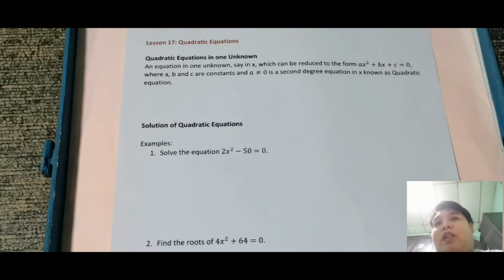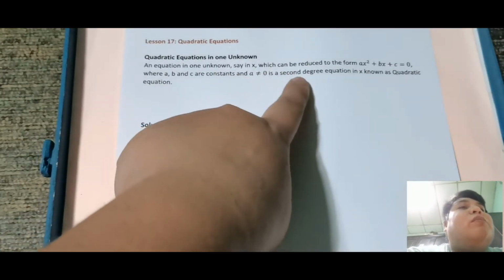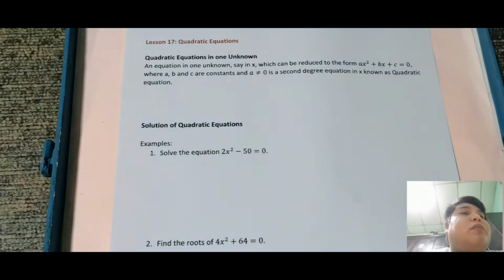Okay, so let's start. This is quadratic equations. What is a quadratic equation? A quadratic equation in one unknown is an equation in one unknown, say in x, which can be reduced to the form ax squared plus bx plus c is equal to 0, where a, b, and c are constants and a is not equal to 0.